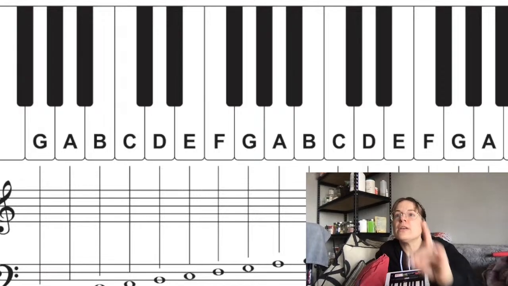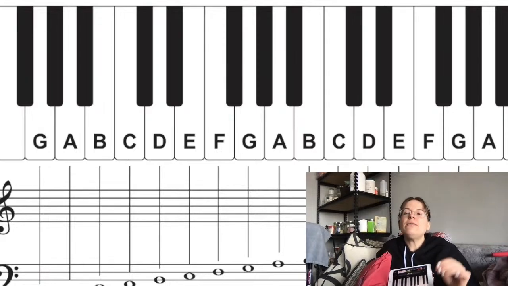We are working on descending intervals in the major scale. Okay, so perfect fifth is Flintstones, descending perfect fifth from high to low.